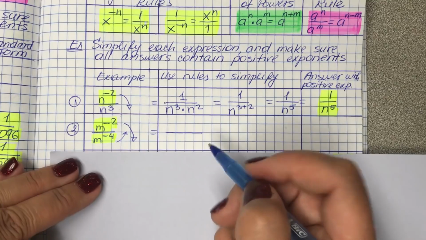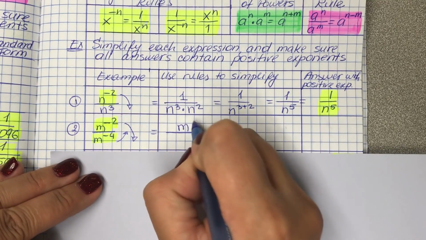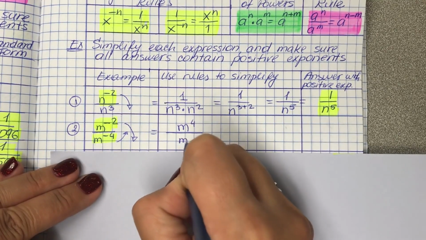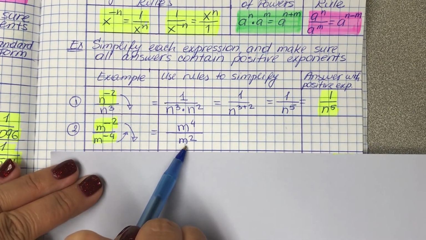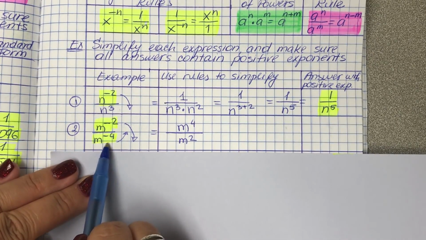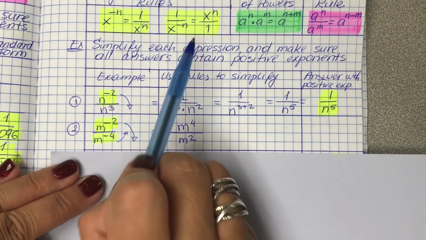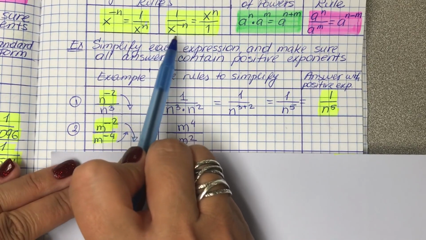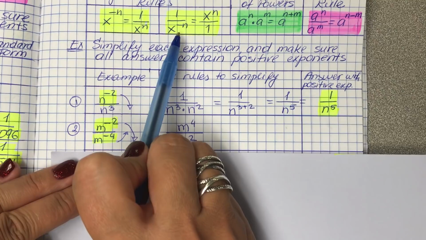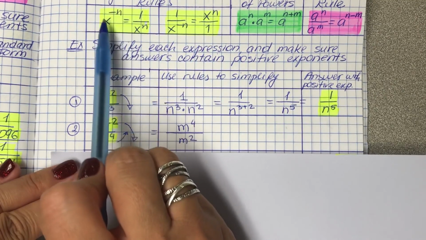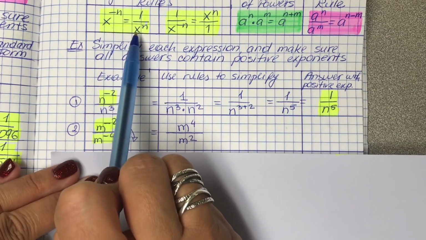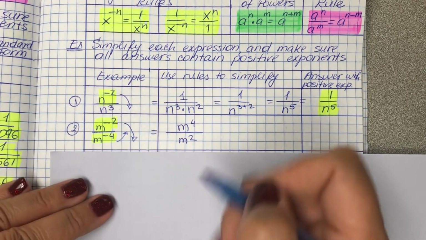So what this fraction actually is, is m to the 4th over m to the 2nd, because m to the -2nd went to the denominator and m to the -4th went up. That is what the rule says. If the negative exponent is on the denominator, then it goes up and changes the exponent. If it's on the numerator, then it goes down and changes the power to positive.